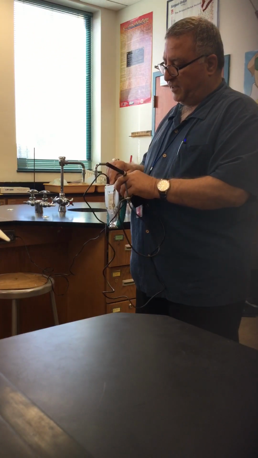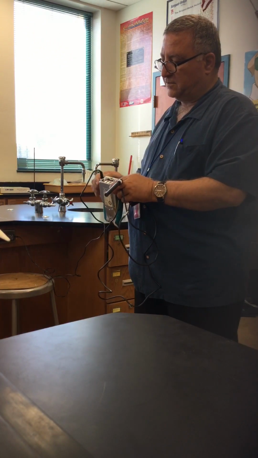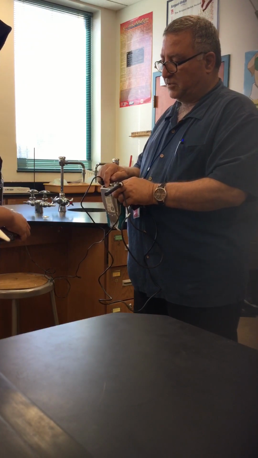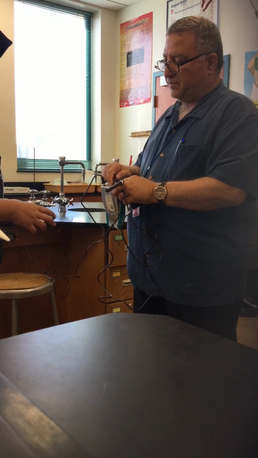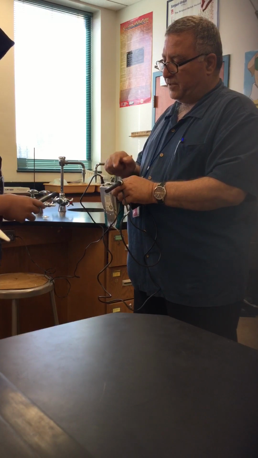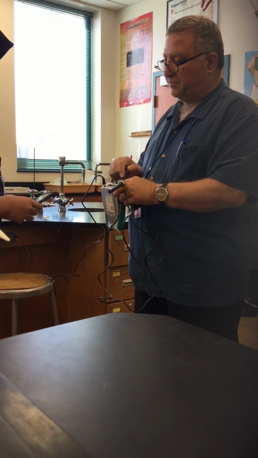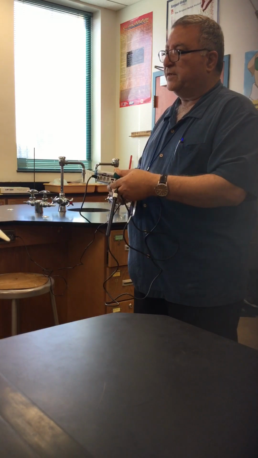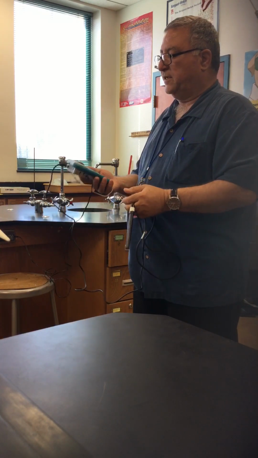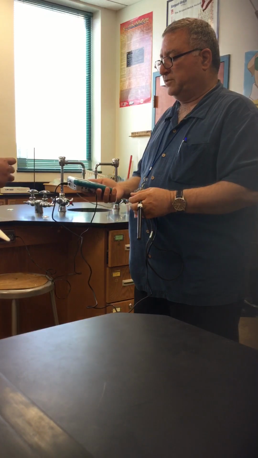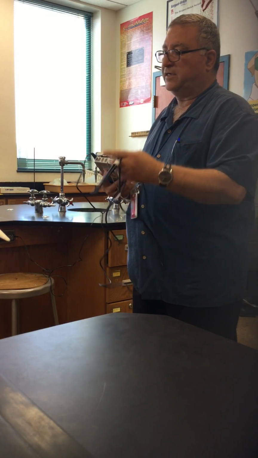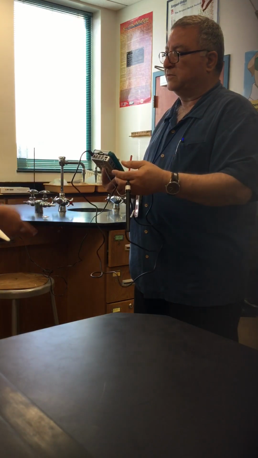We have 4 channels here. We can connect a conductivity probe, a temperature probe, a gas pressure probe, or we can measure the pH. What it measures depends on which channel you use and what kind of electrode you connect.